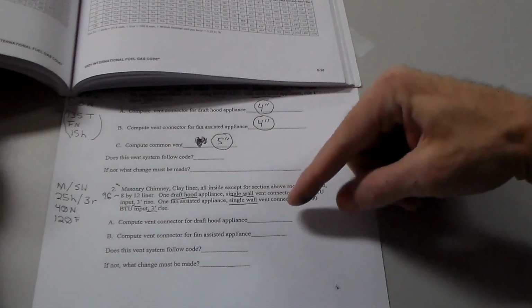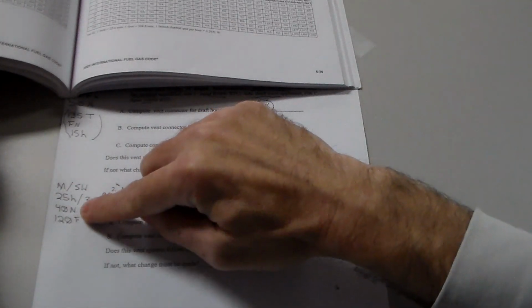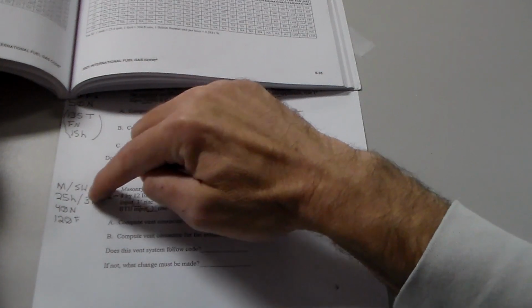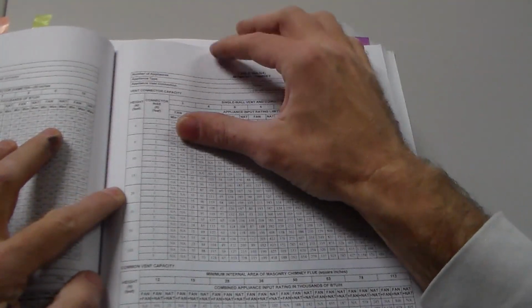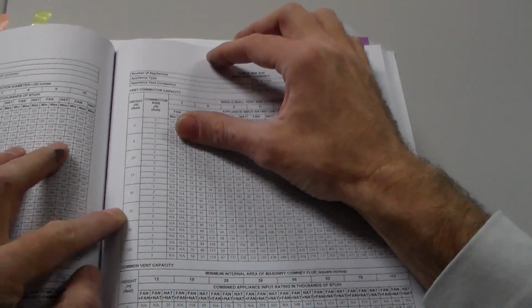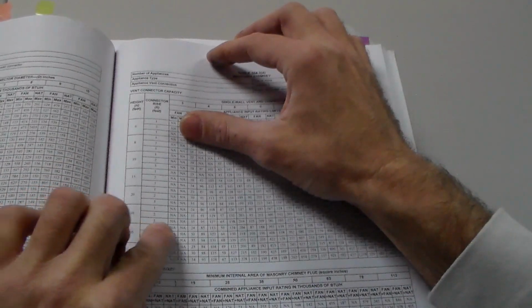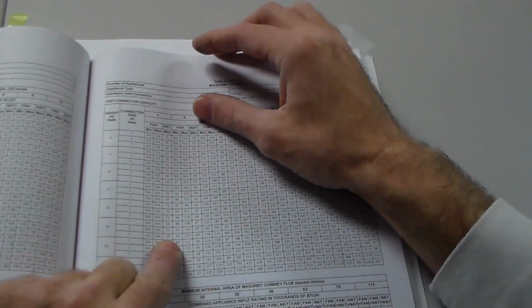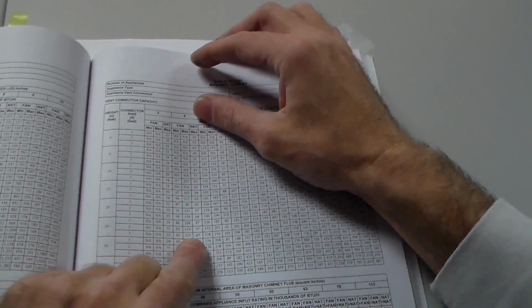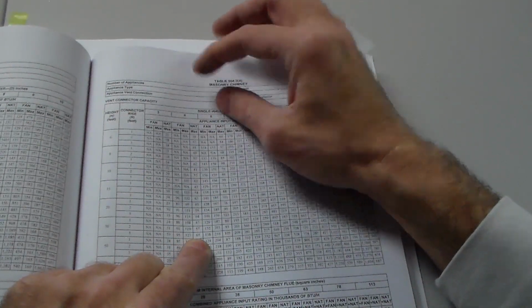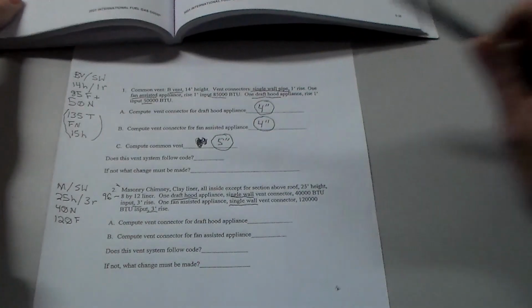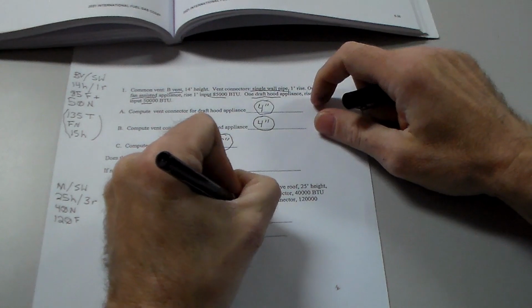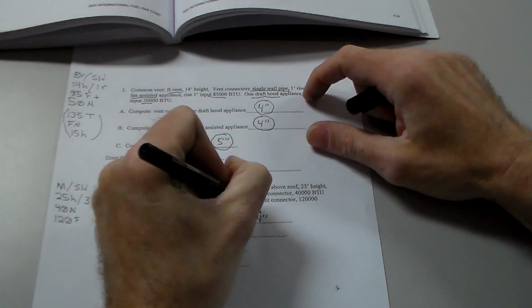I have, let's see, what do we want first? The draft hood, that's a 40. So I'm going to look at 25 and 3, 40 nat. As before, we don't have a 25, so we're going to go to 30. 30 and 3. First nat max is 35. Second nat max is 65. Well, that'll work. So that needs a 40. Or sorry, a 4-inch. A 4-inch. Okay.